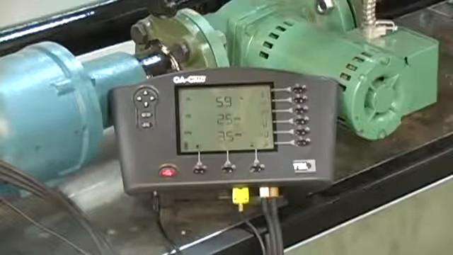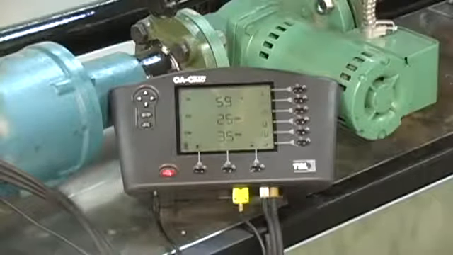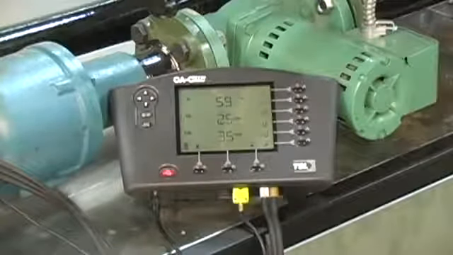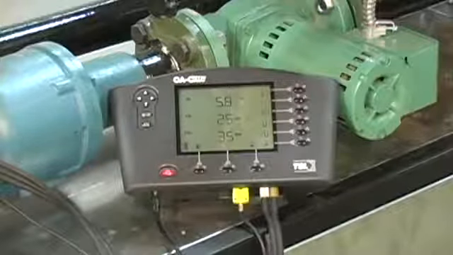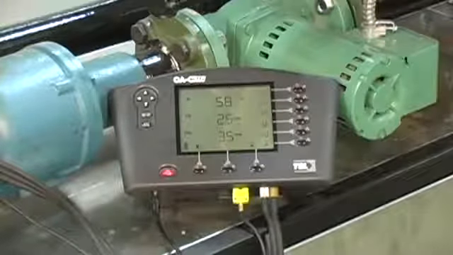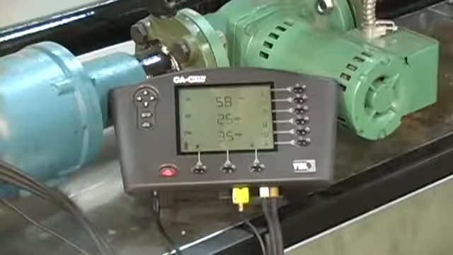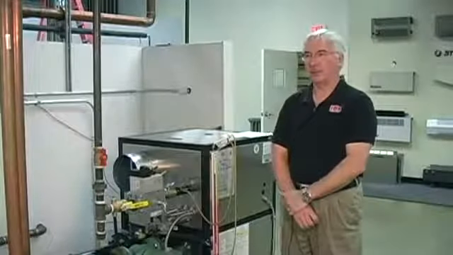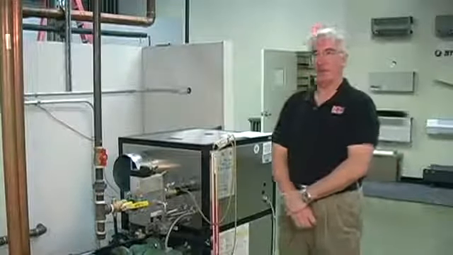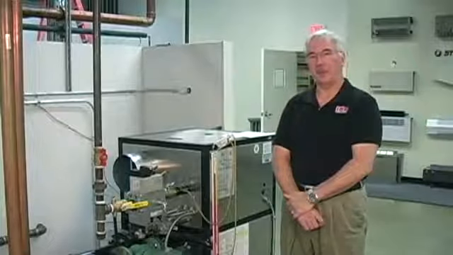For this particular unit here, our low fire combustion for oxygen is between 6.6 and 5.8%. For a corresponding carbon dioxide value, that would be about 8 to 8.5%. As far as your combustion values are concerned, one of the things you have to be cognizant of is the air temperature coming into the unit.